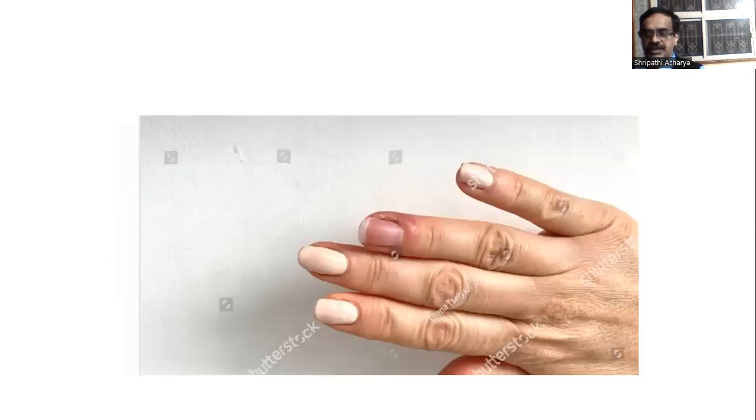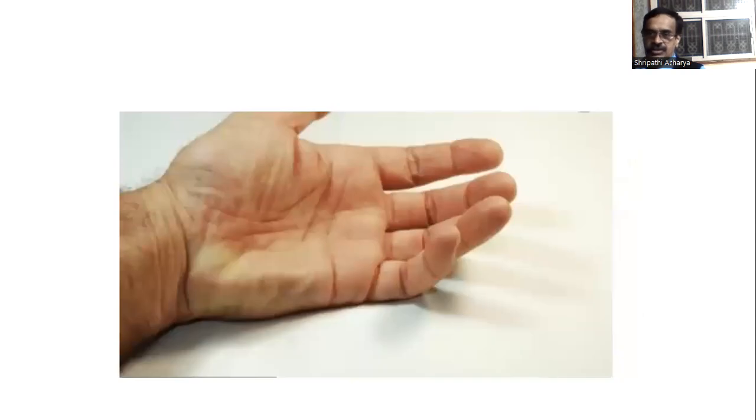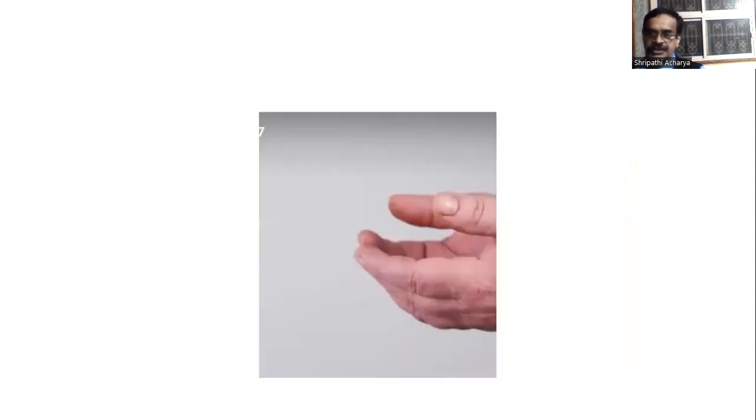You can see the patient has the ring finger. You can see changes in the nail and nail bed. That is the case of paronychia. You see infection in the nail bed and the nail, forming redness and edema in this region. Here also, the other patient has paronychia.